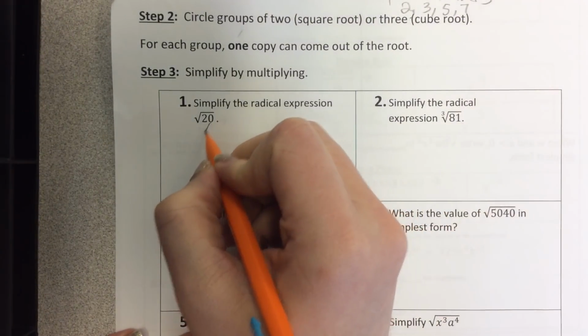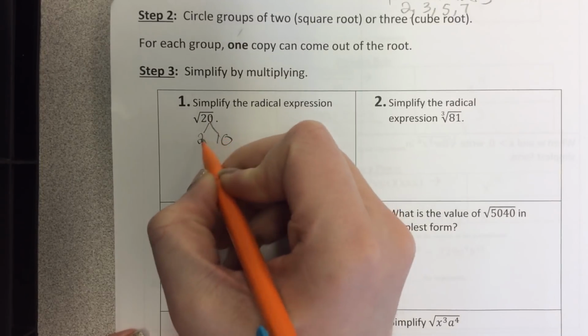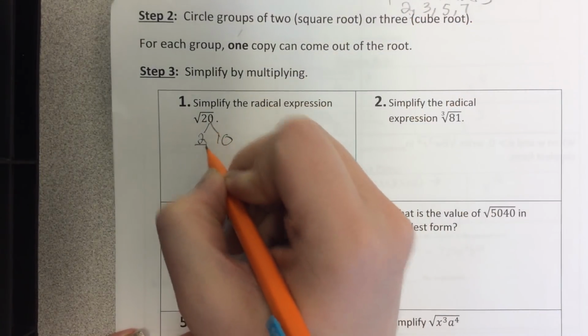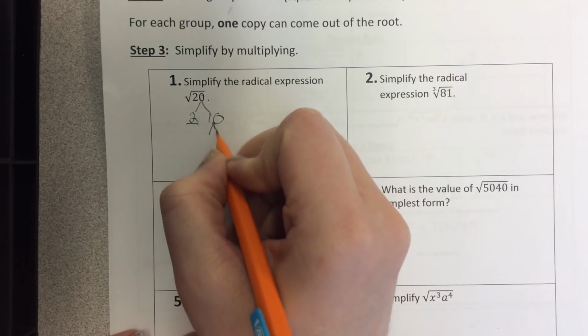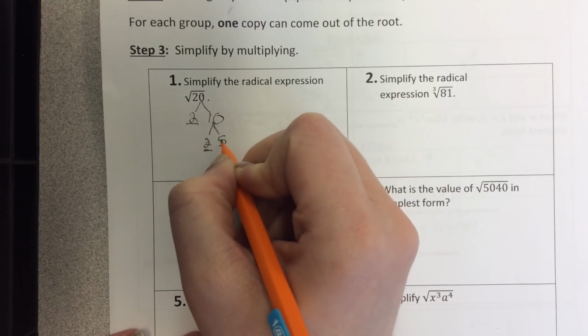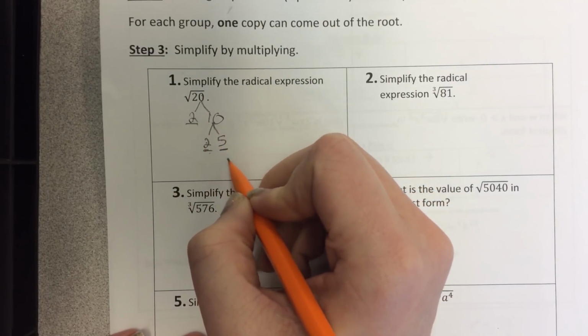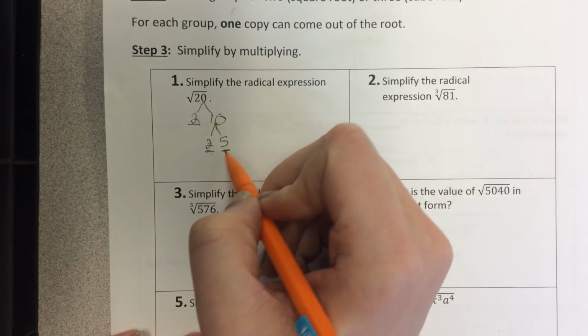Alright, so I'm going to factor this. So 20 is the same as 2 times 10. There's a prime number, I stop there. So 10 is 2 times 5. So 2 is a prime number, so I stop. 5 is also a prime number, so I stop. Once I get to all prime numbers, I have fully factored this.